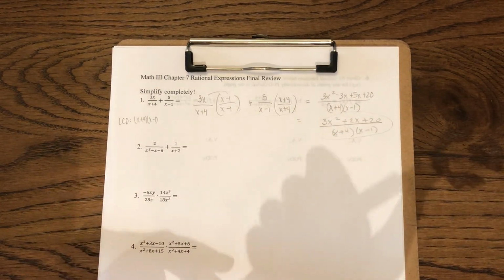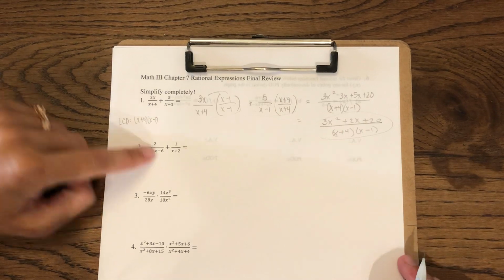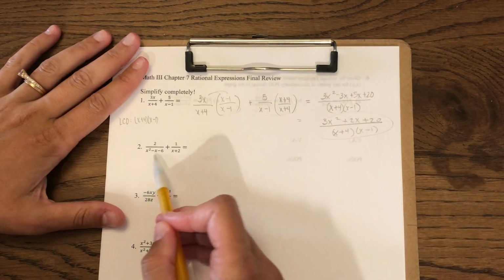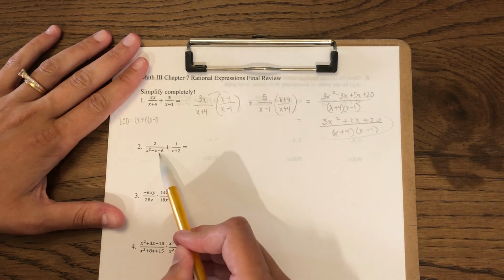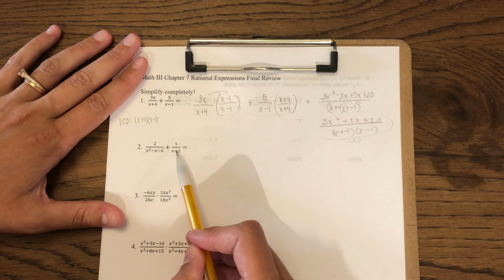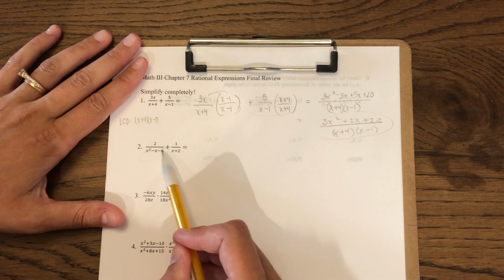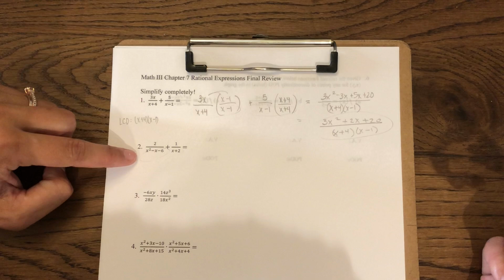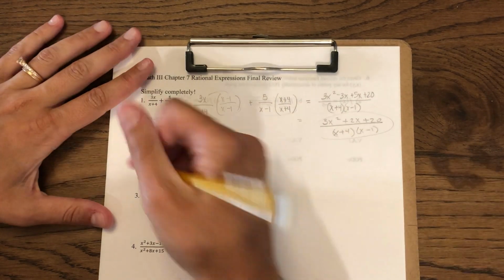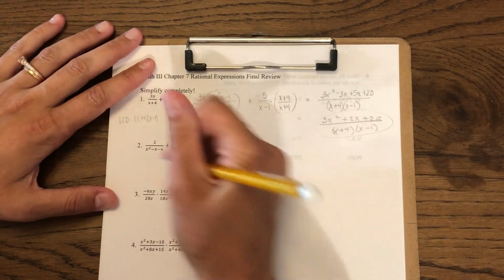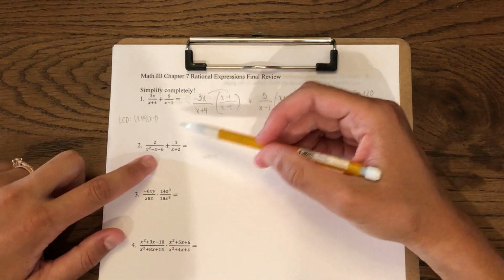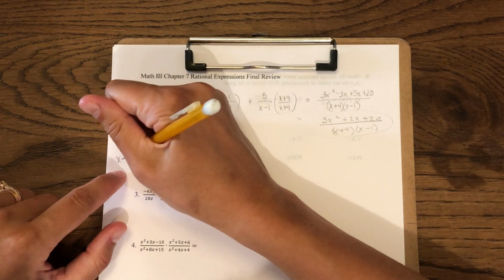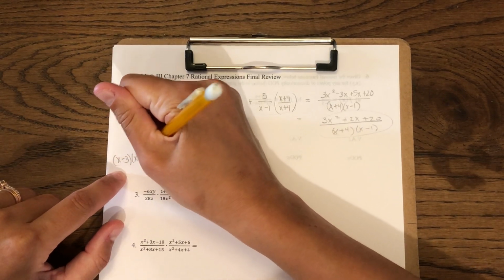And then for the second problem, we have a quadratic and a binomial. So to find the least common denominator, we first want to see what this factors to, and more than likely this binomial is going to be one of the factors, or one of the binomials that works out for the quadratic when we factor it. So let's check x squared minus x minus 6. We need two numbers that multiply to negative 6, add to negative 1. That's x minus 3, x plus 2.